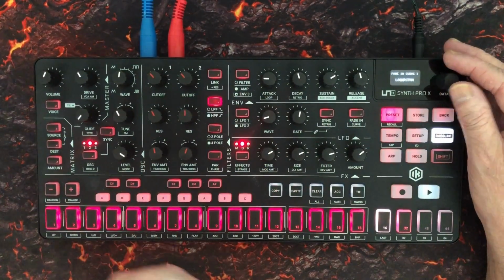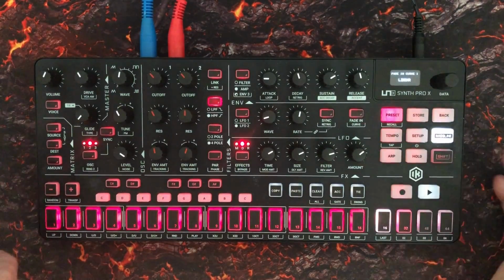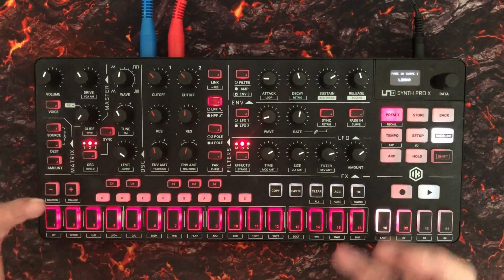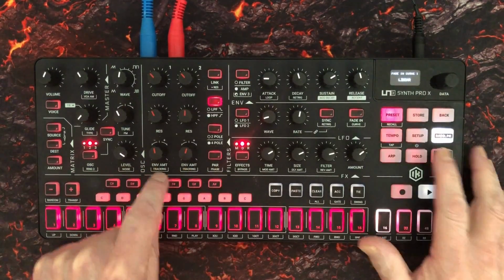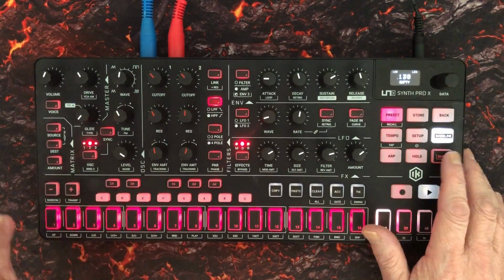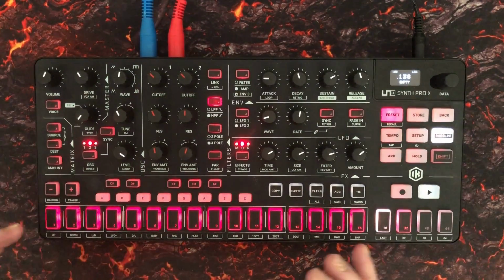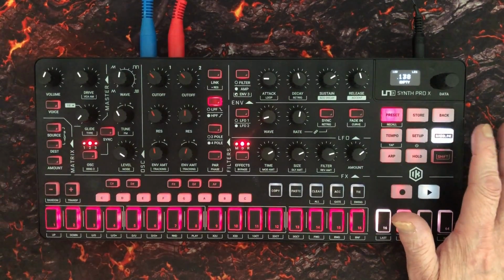Curves linear now, logarithmic, exponential. So there's 3 main curves that you would want for any particular type of sound. Let's see, holding Shift underneath the envelope amount will give you tracking, so keyboard tracking from low to high. I like this bass line thing, is really cool.